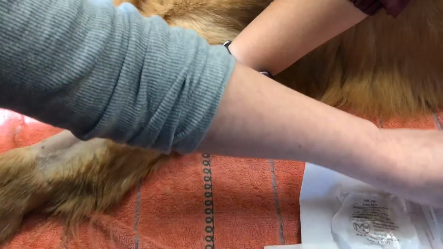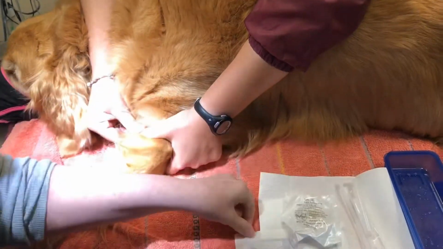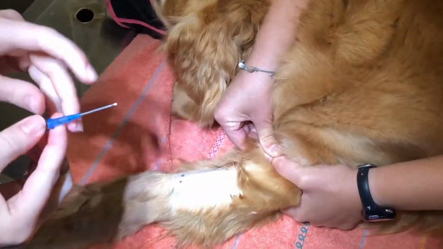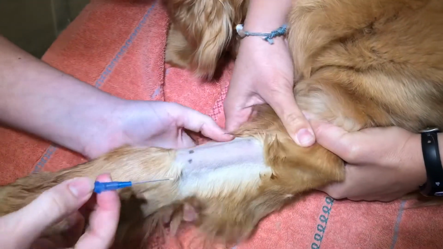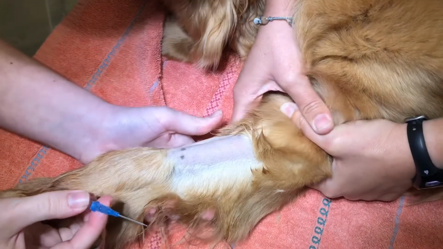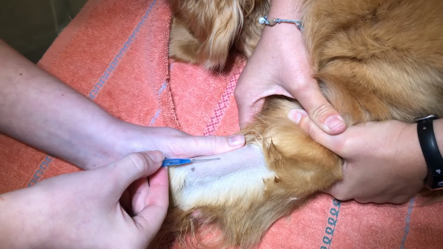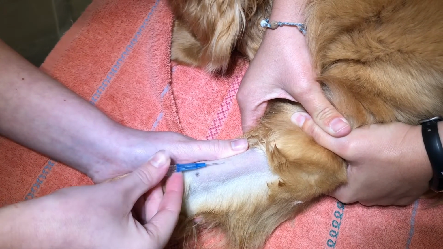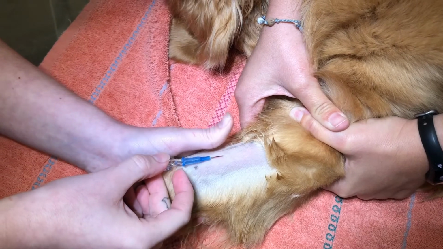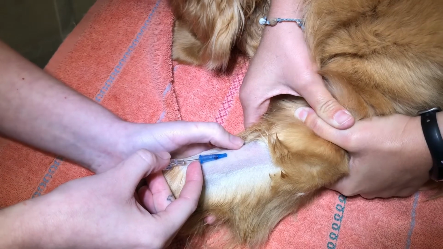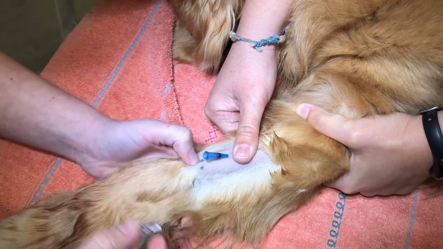Okay, my restrainer is occluding the vein for me so that I'll be able to see it. Next, I'll go in with my catheter, and I'll insert bevel up into the vein. Once I see a flash of blood, I'll advance my stylet, and I'll let my restrainer know to hold here so that the blood doesn't flow out.